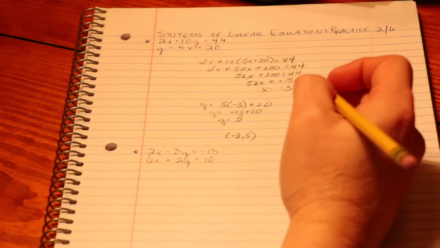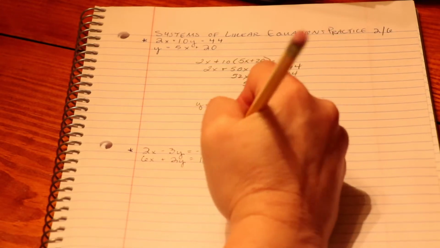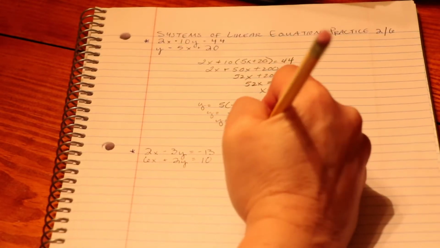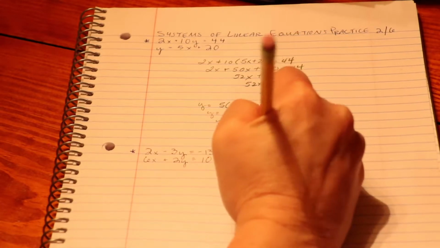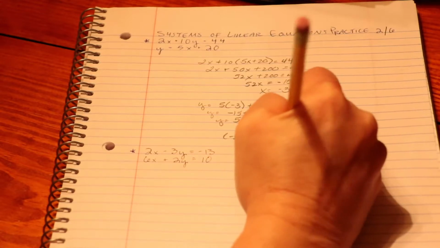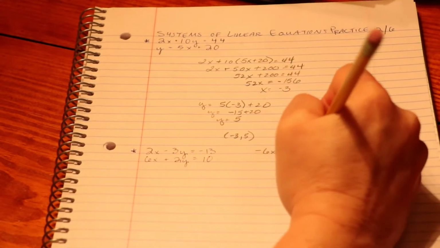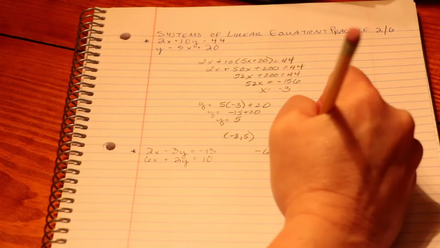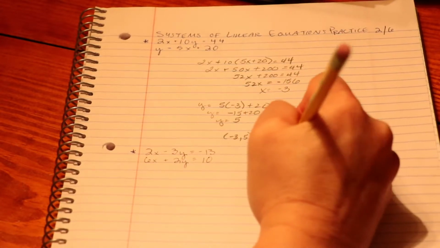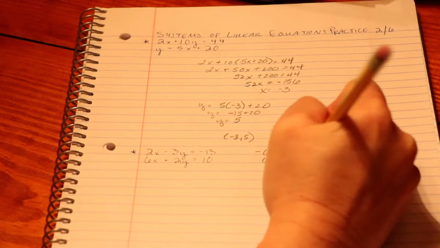So go ahead and do that. I am going to multiply this whole thing by negative 3. The top one, yeah. Minus 6x plus 9y equals 39. 6x plus 2y equals 10.